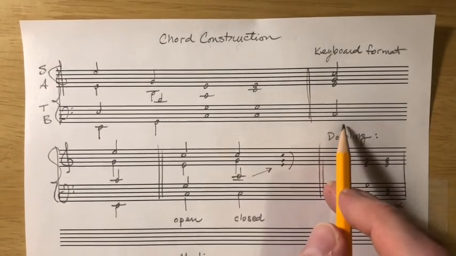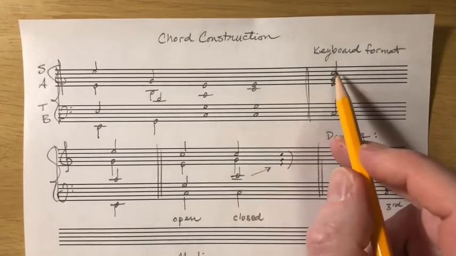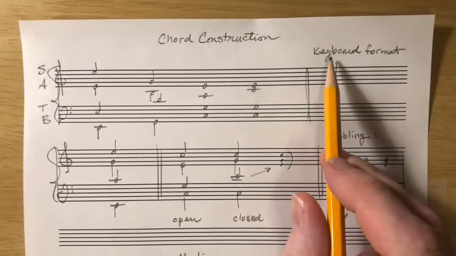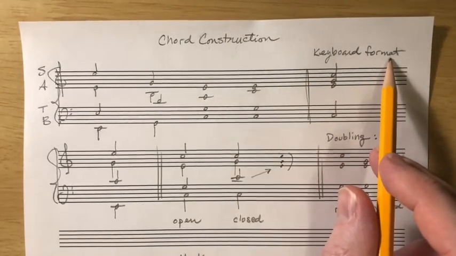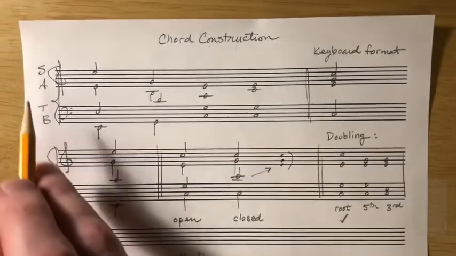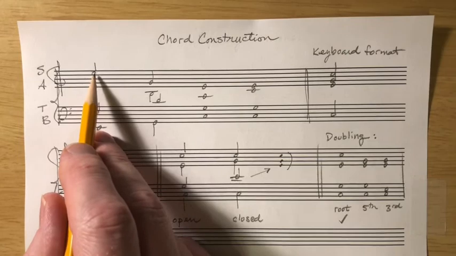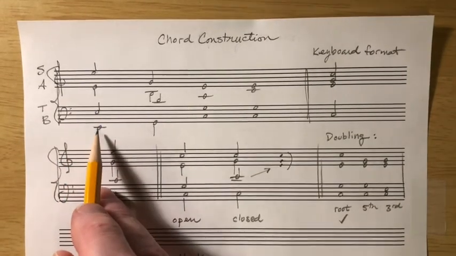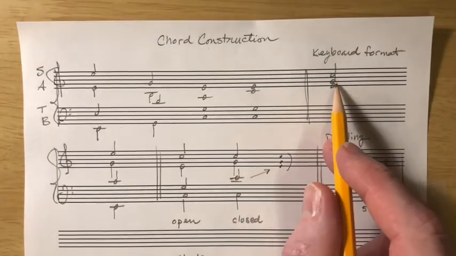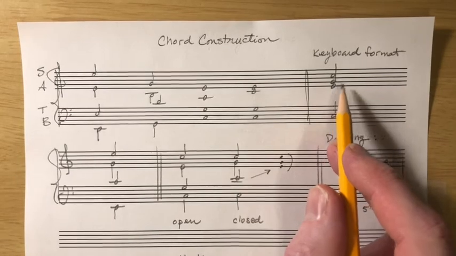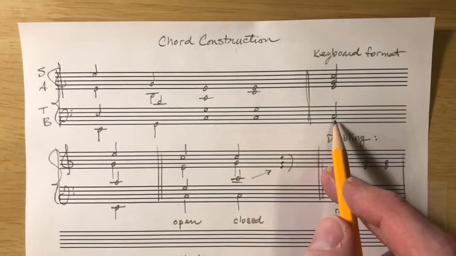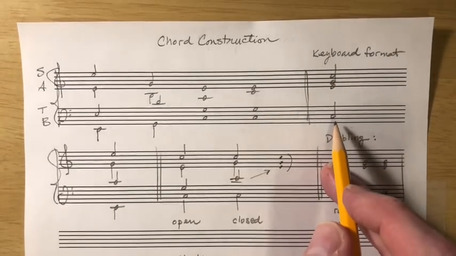On the far right side of this staff is a chord with 3 notes on the upper staff and only 1 note in the lower staff. This is called keyboard format, and you'll find it in your textbook in chapter 4, but we're not using this format in the course. We're going to stick with SATB format, where we have 2 notes on the upper staff and then the tenor and bass are on the lower staff. This is made so that the right hand can easily play the 3 notes on a keyboard and the left hand play 1 note. It's a common format, it's a good format, and we'll look at music like this, but we're not going to write in this format.